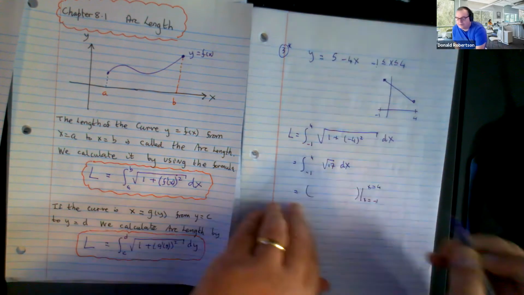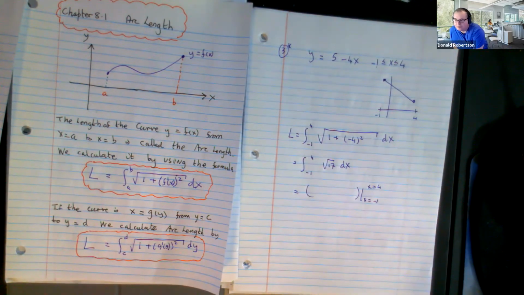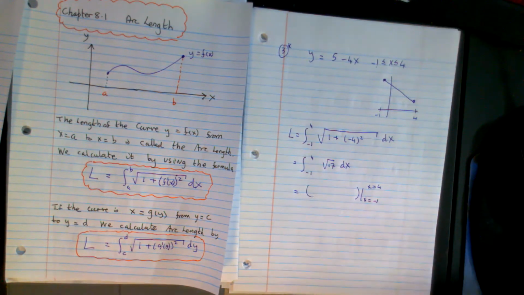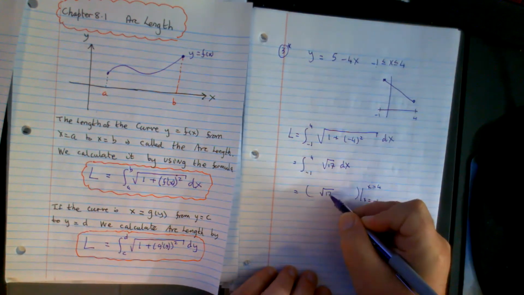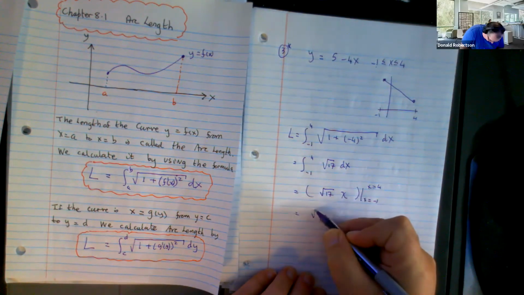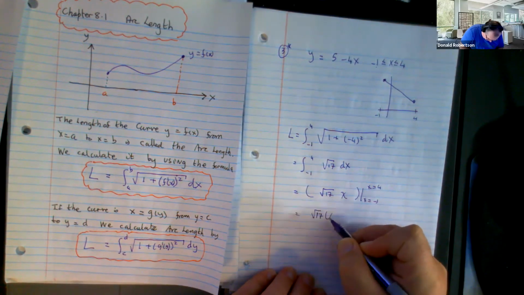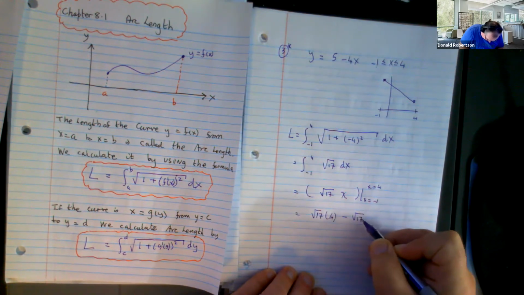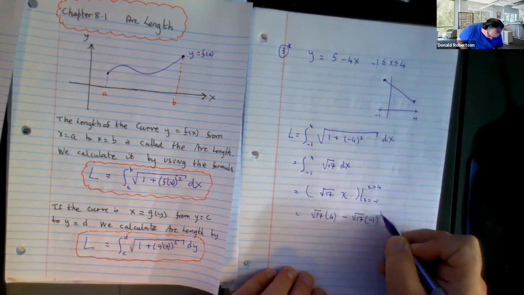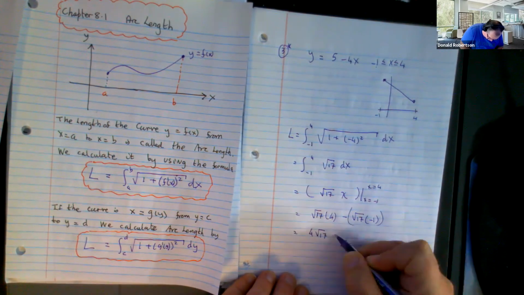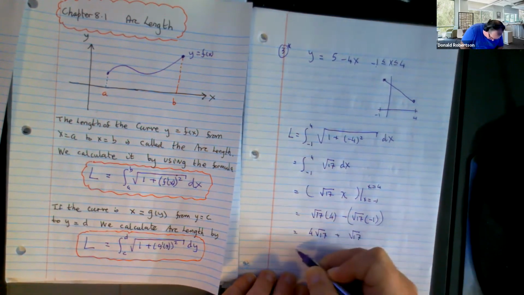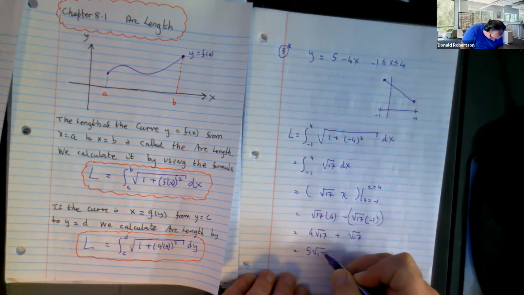Okay, square root of 17. What do you get if you integrate a number, the square root of 17? Square root of 17x. Yep. So you're going to get square root of 17 times 4, take away the square root of 17 times -1. So you're going to get 4 square roots of 17 plus 1 square root of 17, and your answer will be 5 square roots of 17.